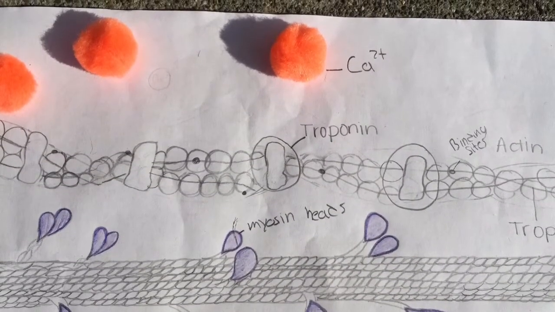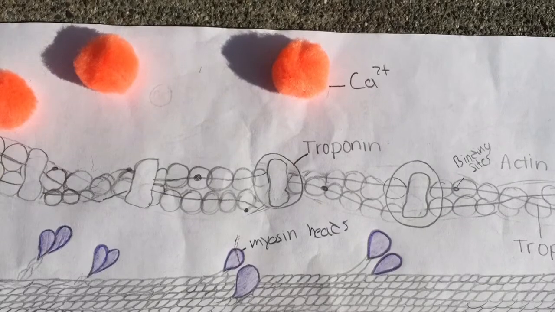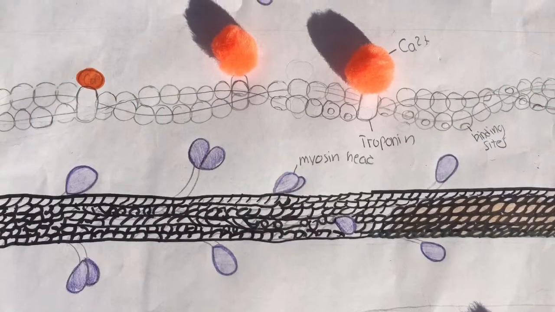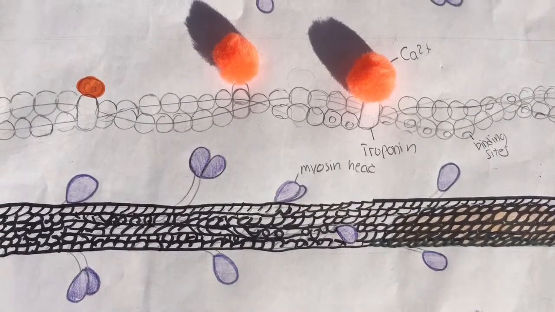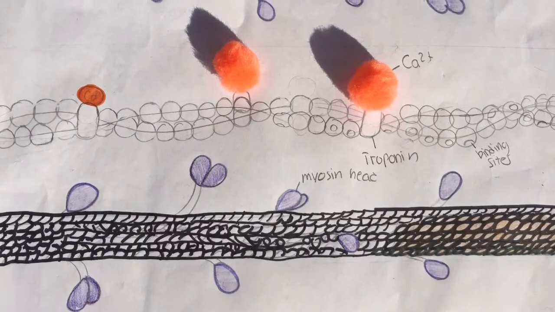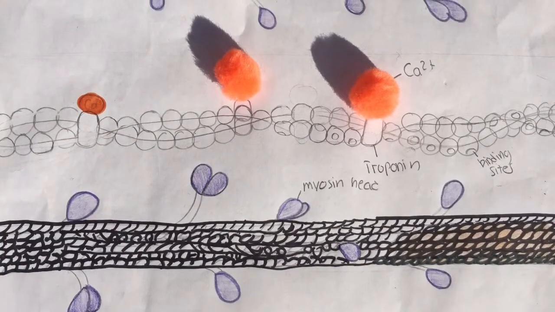These calcium molecules will then bind to troponin, which activates a change in it. This change causes tropomyosin to move, exposing the binding sites.